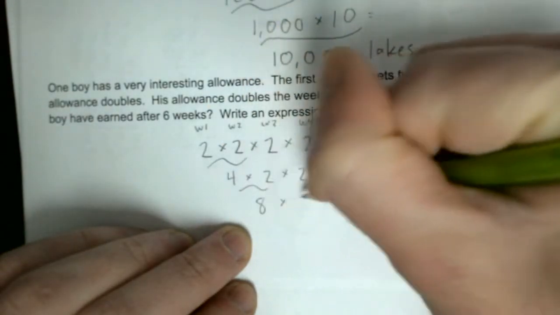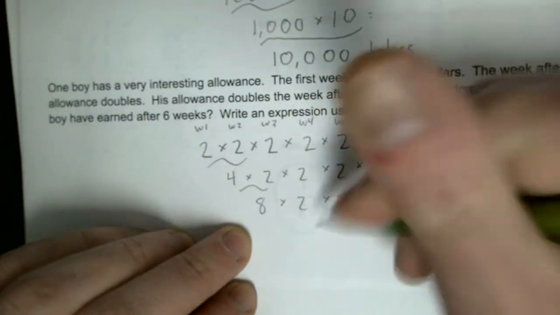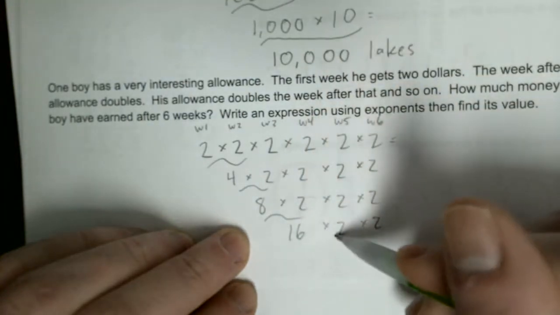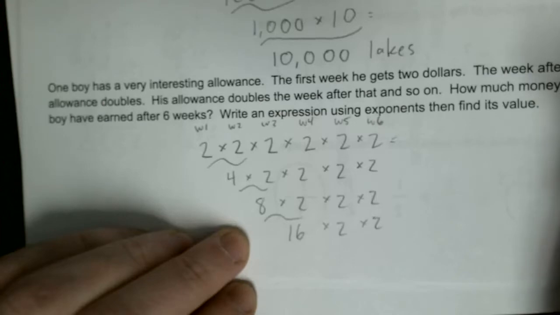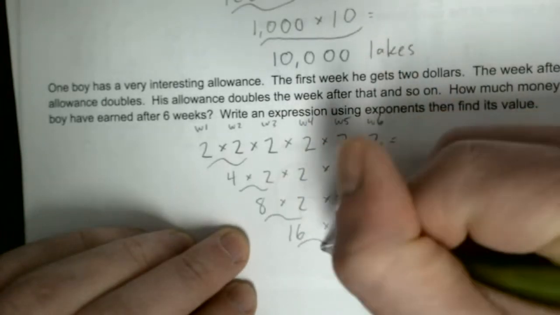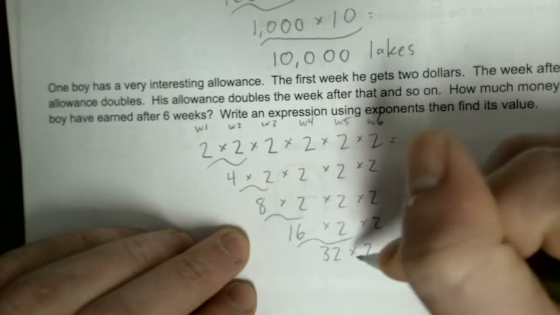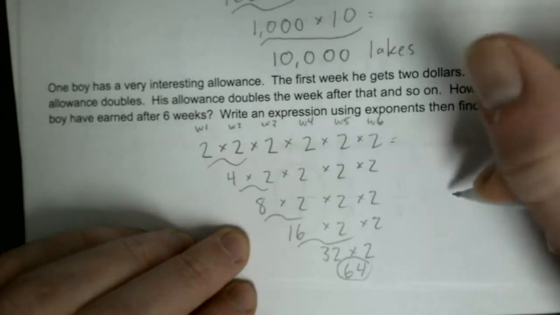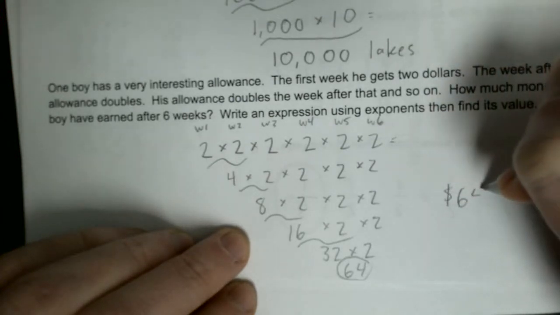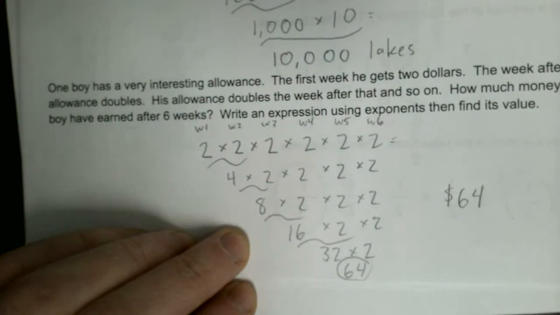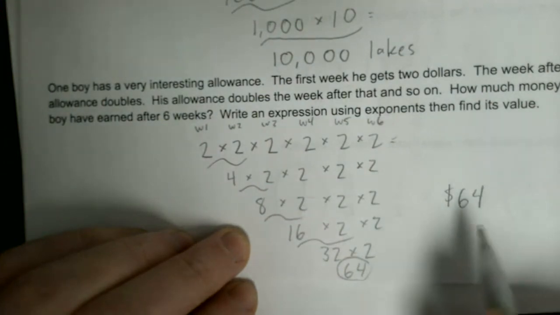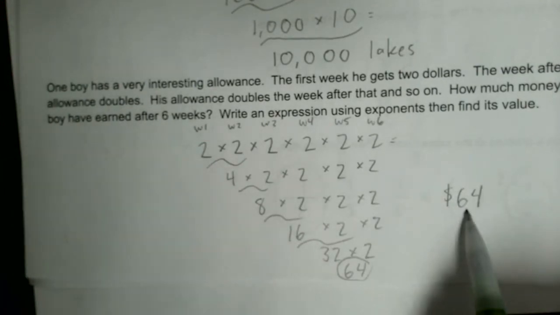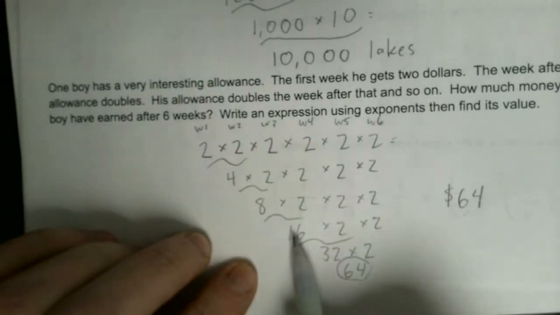4 times 2 is 8. Times 2 times 2 times 2. 8 times 2 is 16. Times 2 times 2. 16 times 2 would be 32. Times 2. And 32 times 2, $64. That's not bad. Actually, that's what he's earned on week 6. That's what he gets. So you'd have to actually add these all up.